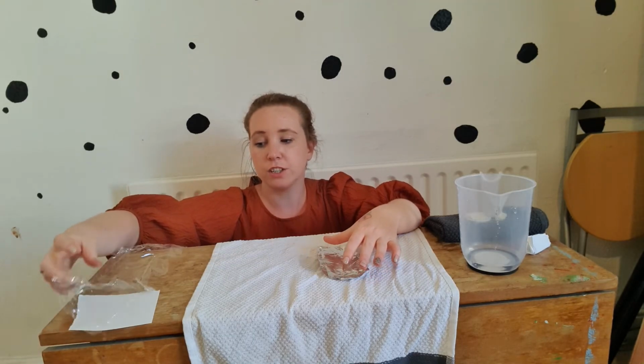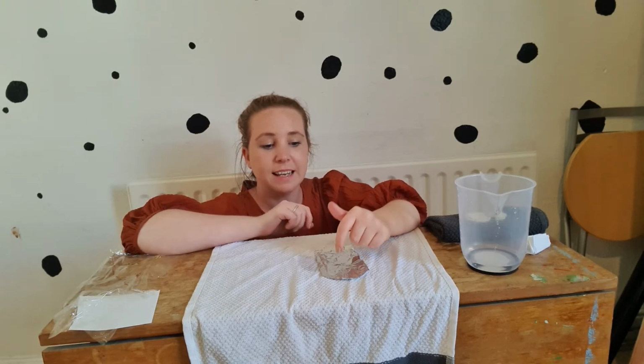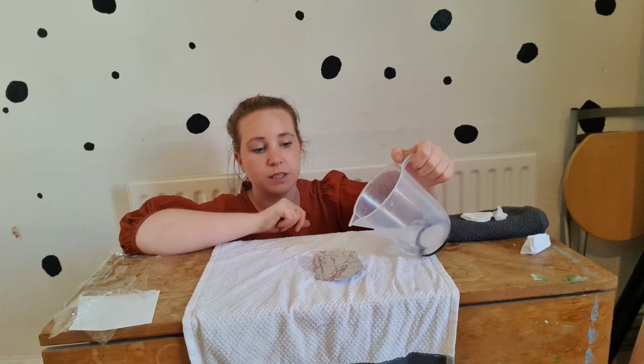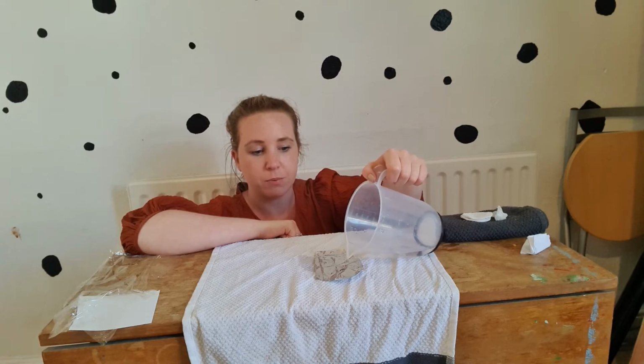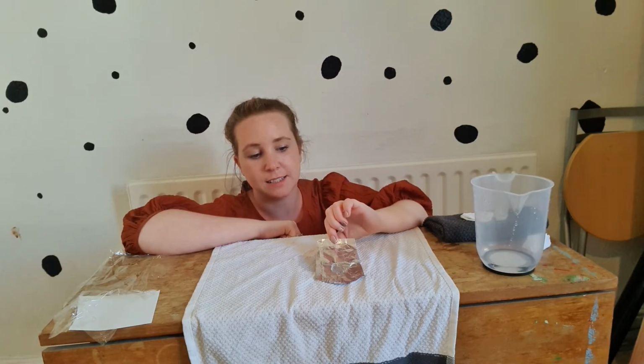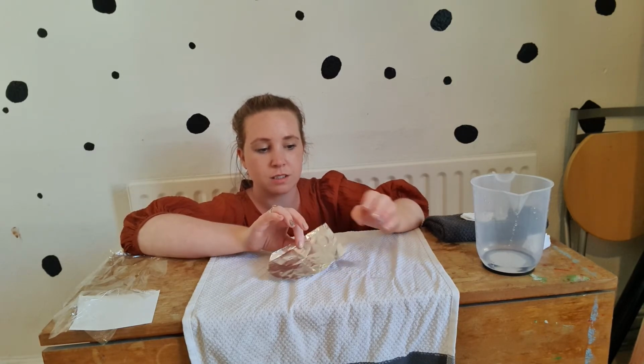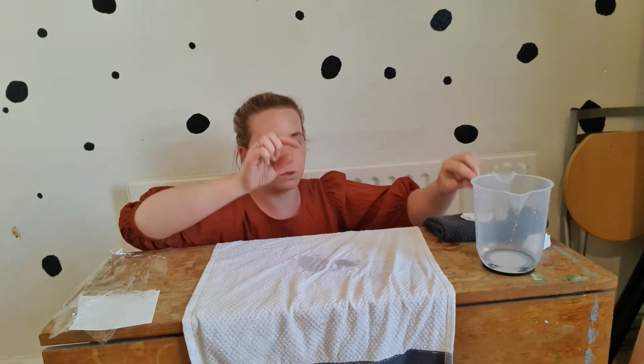Foil or metal. We came to the conclusion before the experiment that this was not going to be absorbent and it was waterproof. Again, from the previous experiment, it just lies on top, it doesn't go through. So this one is not absorbent, but it is waterproof.